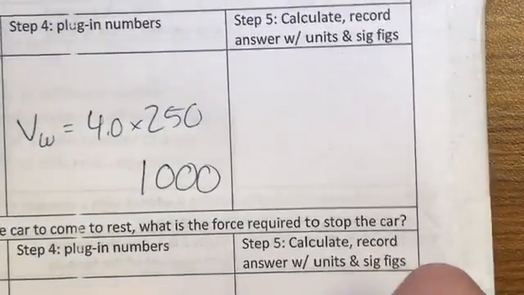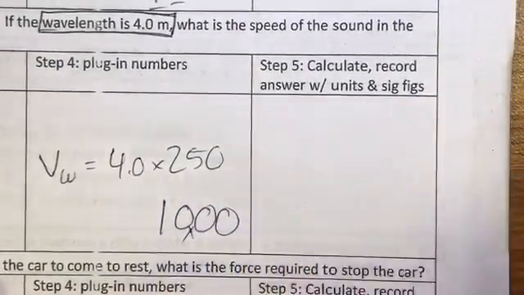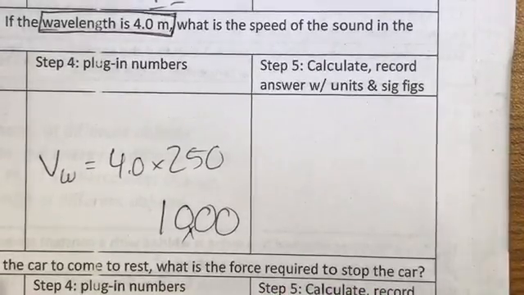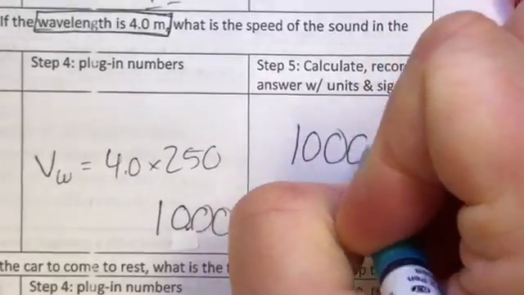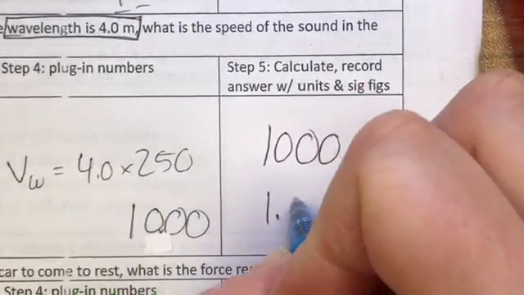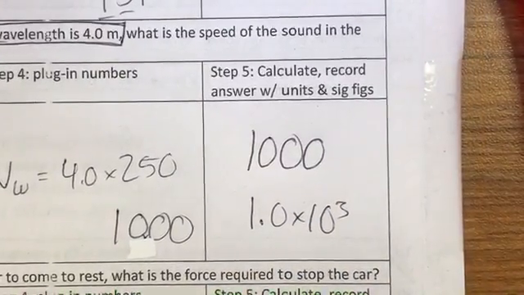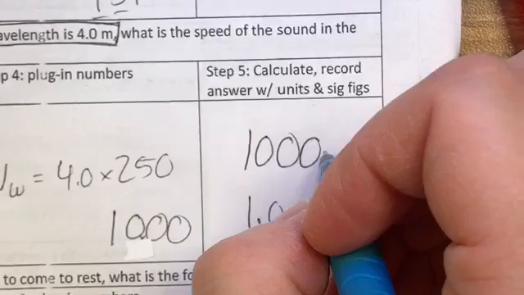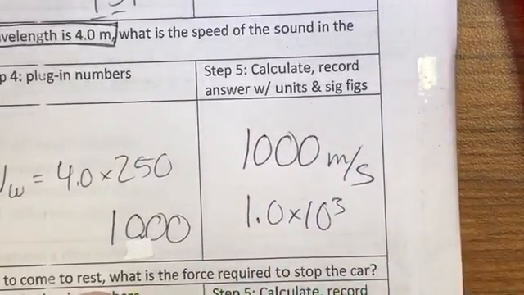Okay, so significant figures technically should have 2 significant figures, but we're not putting a decimal point in there because then that makes it 10 rather than 1,000. So we're going to just call it 1,000 for right now. Significant figures should technically be 1.0 times 10 to the 3. But we'll leave it at 1,000. Units of measure for velocity of a wave is meters per second.